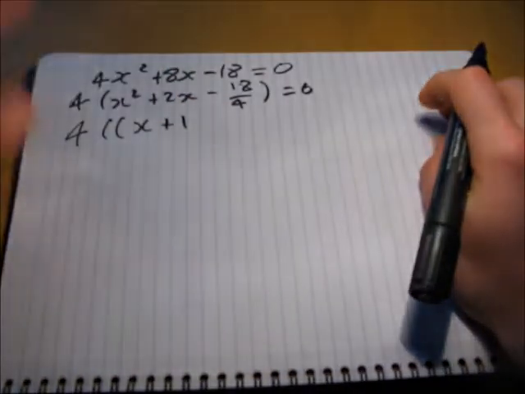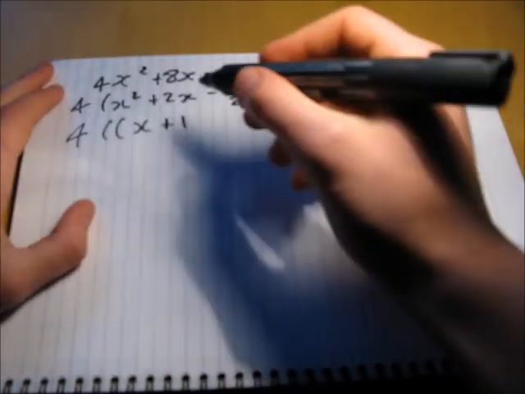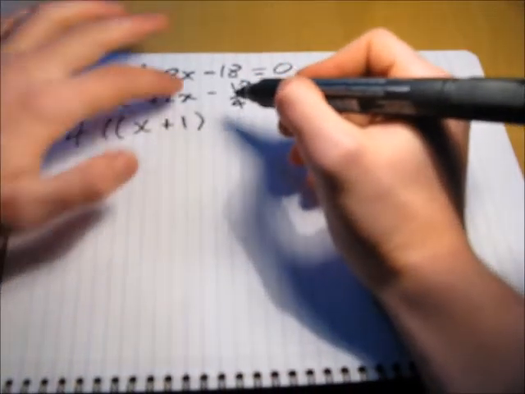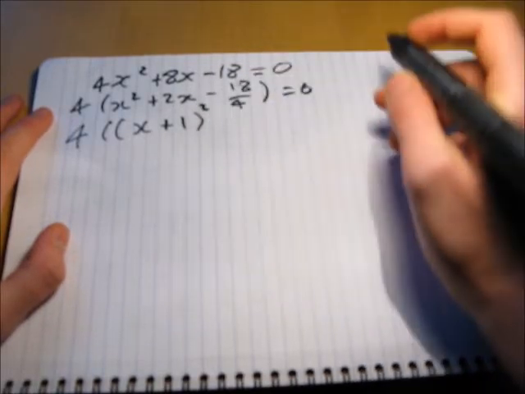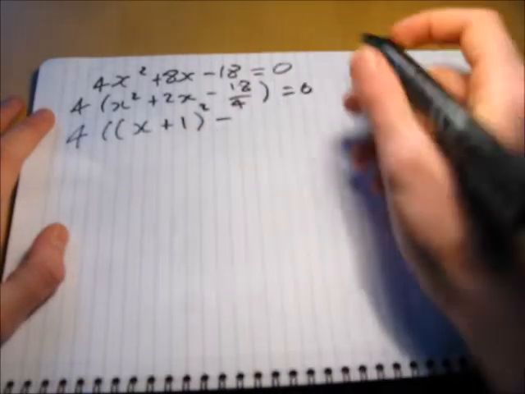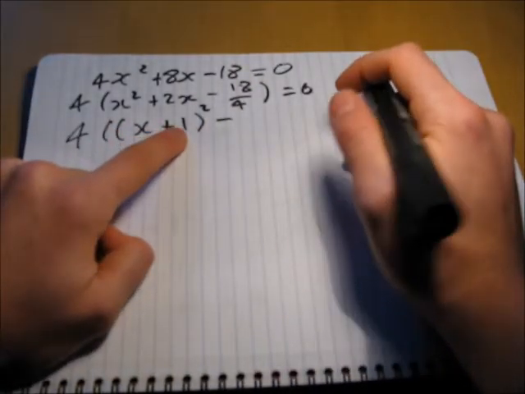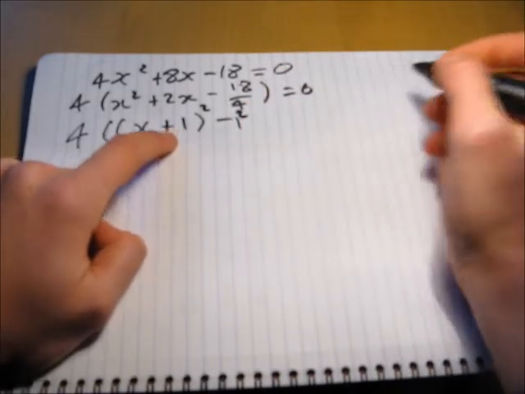If it was minus 2 it'd be minus 1, if it was minus 8 it'd be minus 4. So it's x, and then whatever half of the second x term is, and we're going to square that. It's very important that you square that. Also, we're going to be minusing whatever this number is squared, so 1 squared. Okay, hopefully you can see that.